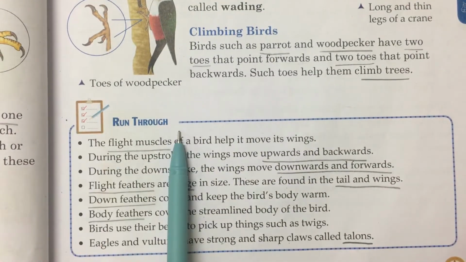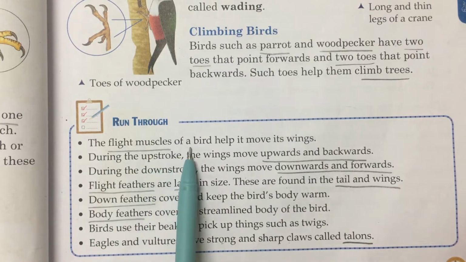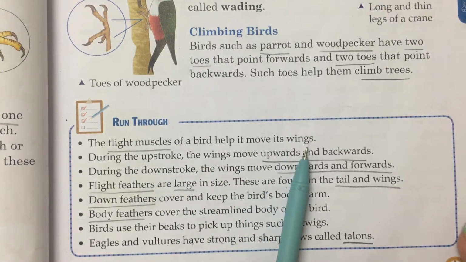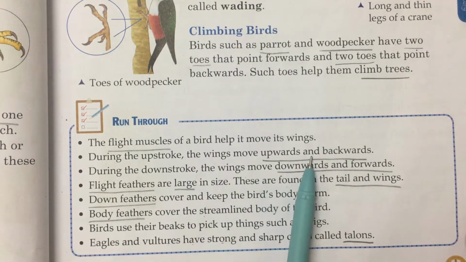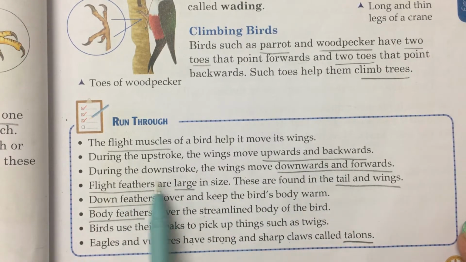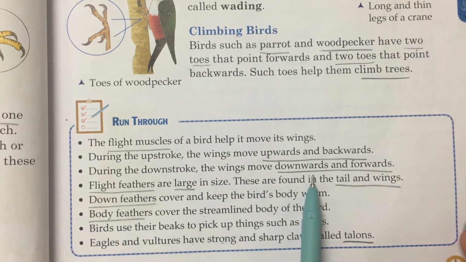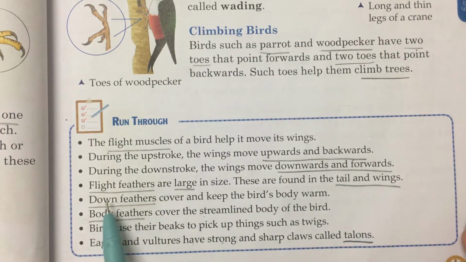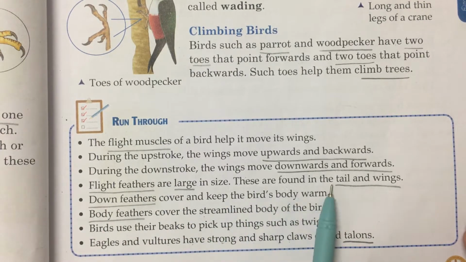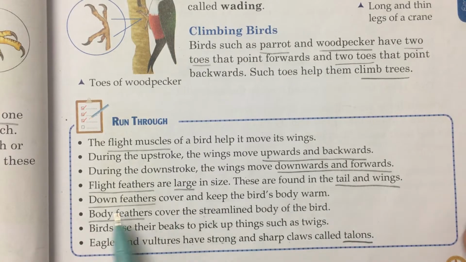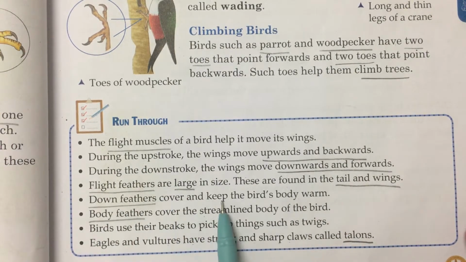Now a run through. The flight muscles of a bird help it move its wings. During the upstroke, the wings move upwards and backwards. During the downstroke, the wings move downwards and forwards. Flight feathers are large in size. These are found in the tail and wings. Down feathers cover and keep the bird's body warm. Body feathers cover the streamlined body of the bird.